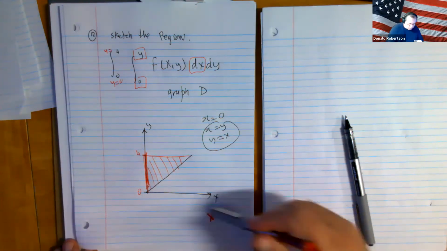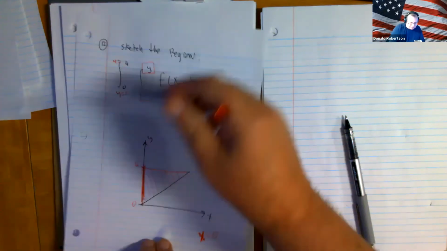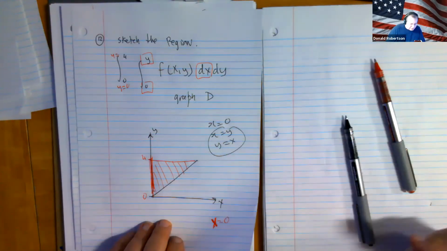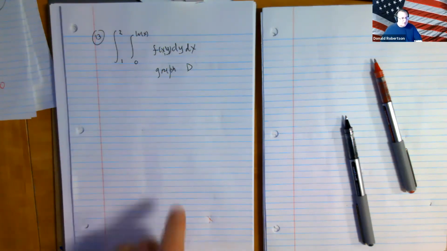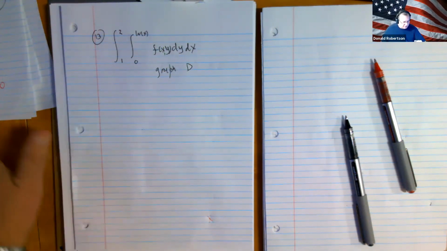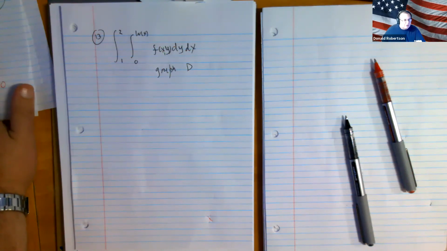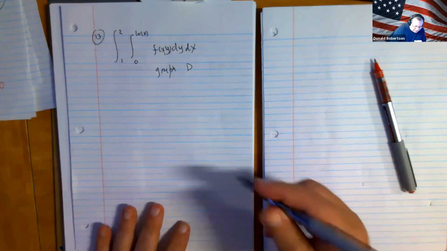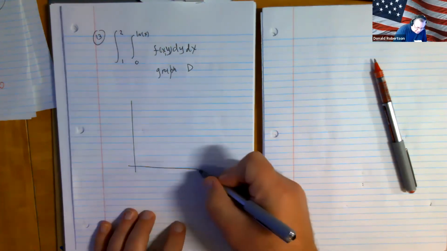Now you might think, why do we want to do this? I mean, is there a use for it? And there is. It's coming up, not quite there yet. I think the one after this, you'll get to see why being able to draw the region can help you find an integral. Right, let's look at this one now.